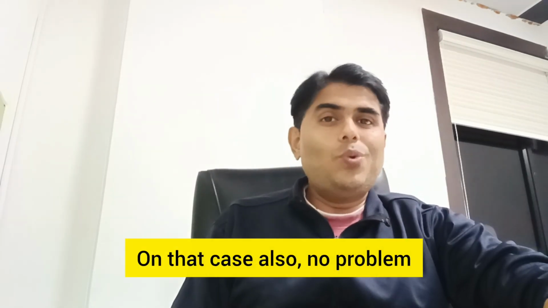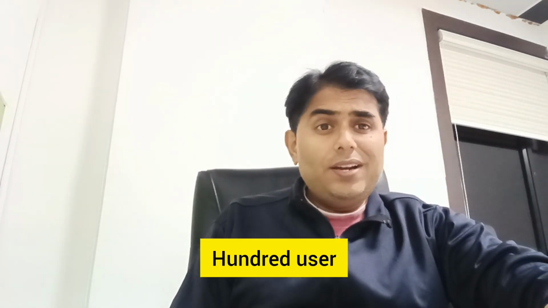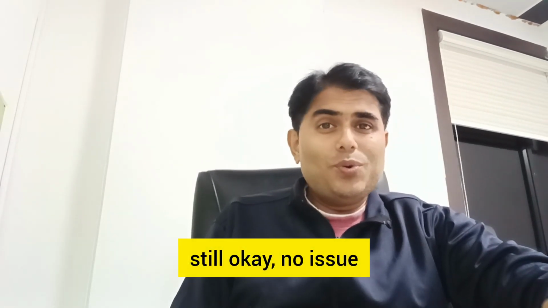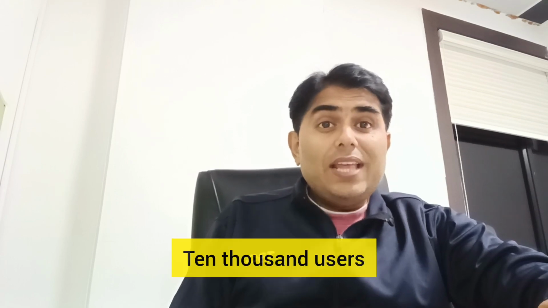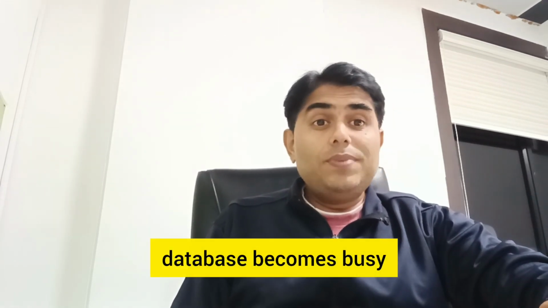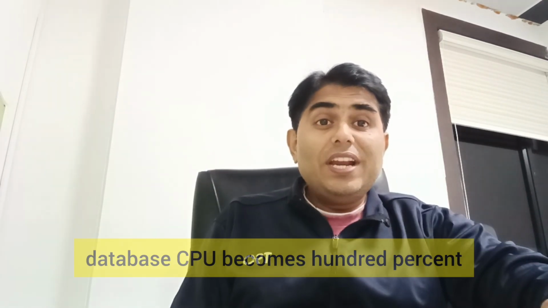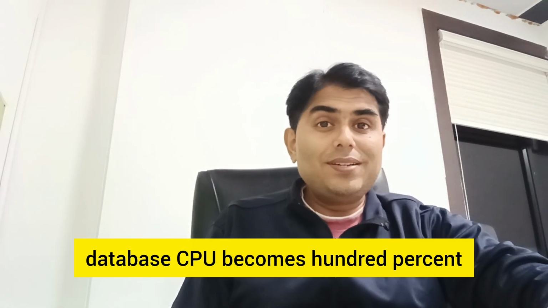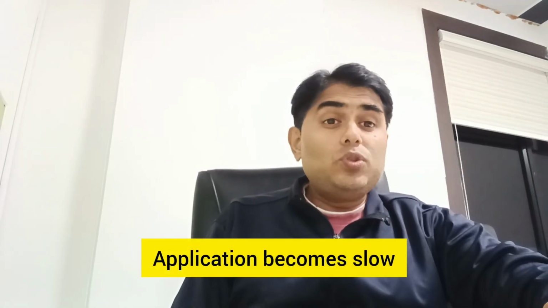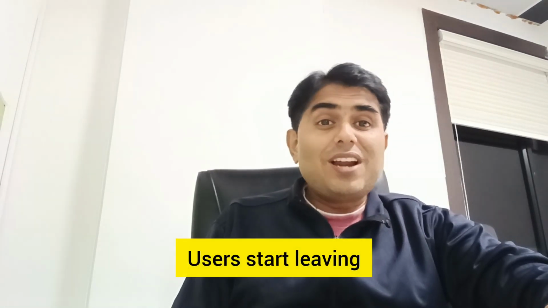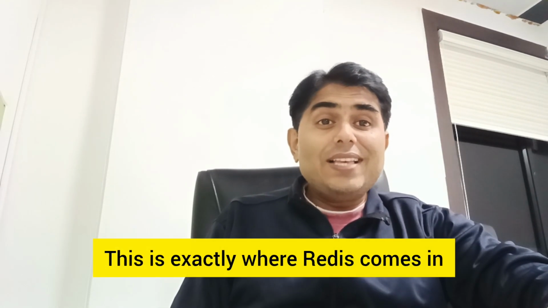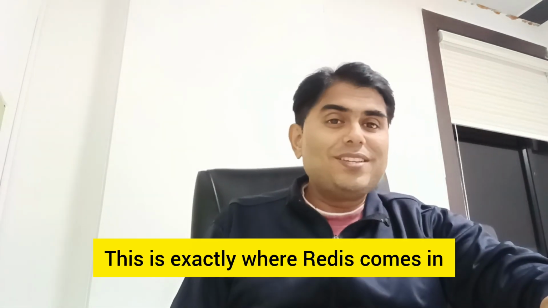In that case also no problem. 100 users is still okay, no issue. 10,000 users, the database becomes busy. 1 lakh users at a time requesting the MySQL server. Database CPU becomes 100%. The application becomes slow. Users start leaving.